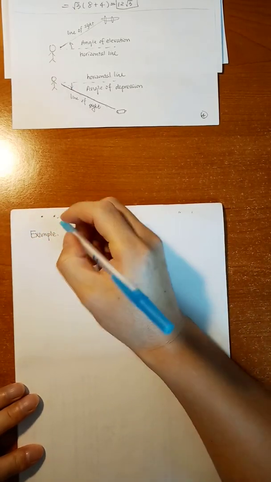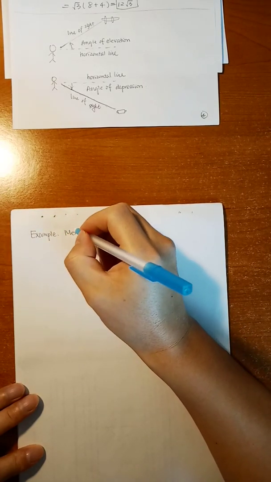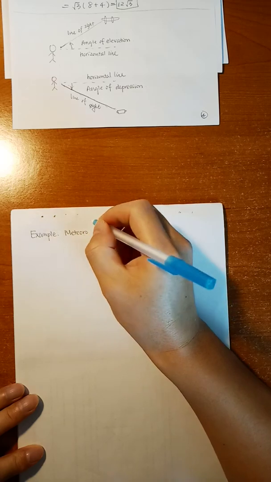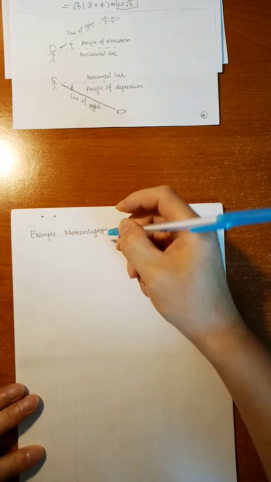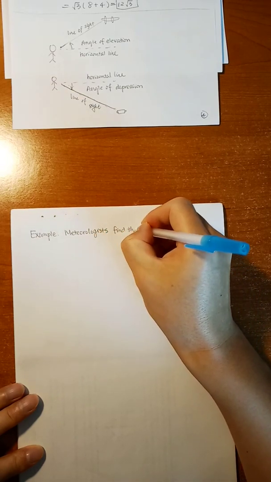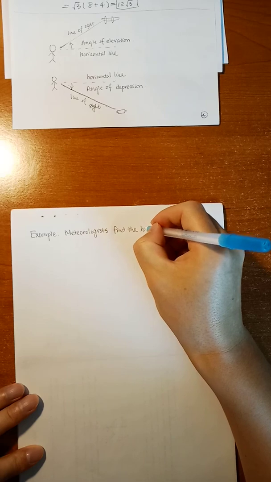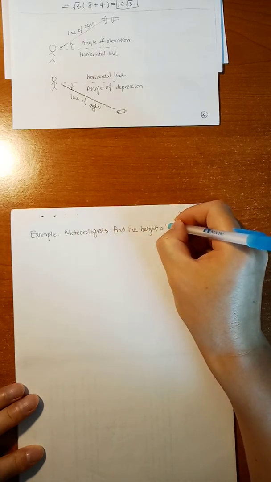Example: a meteorologist wants to find the height of a cloud.